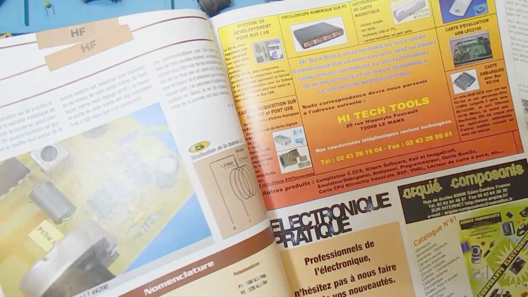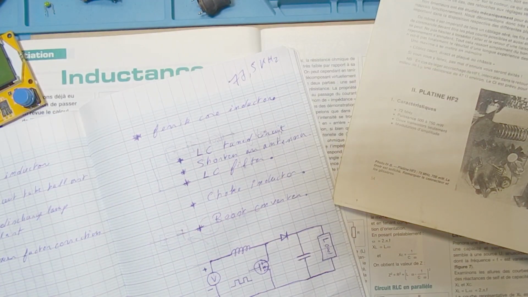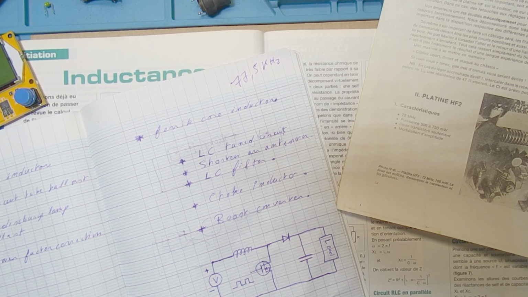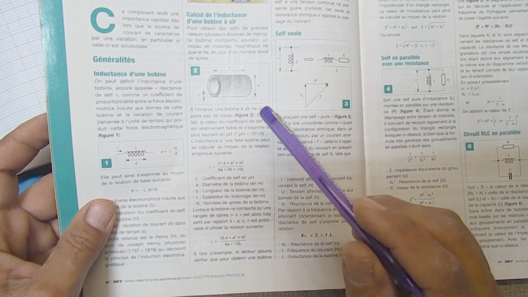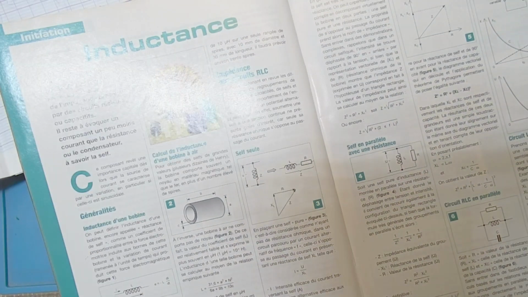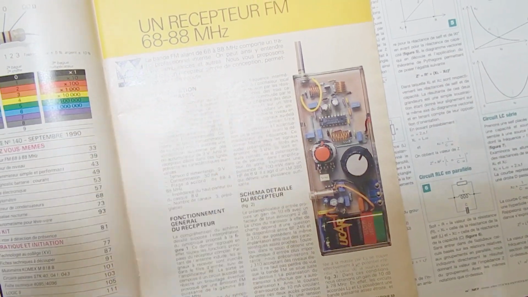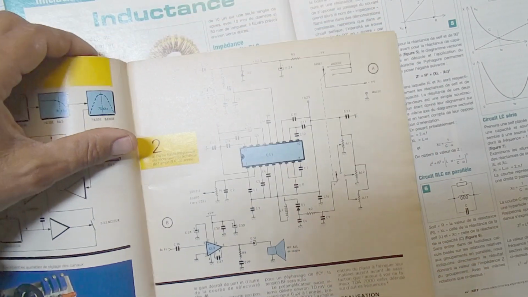Of course, an inductor's value is defined by the number of turns. So in every schematic they give us the number of turns to make the inductor. You can find on the internet the different formulas to calculate the inductance of the inductor based on the shape of the inductor and the number of turns. And in some cases, for example, for this 68 to 88 megahertz FM receiver, we can find the inductor here.